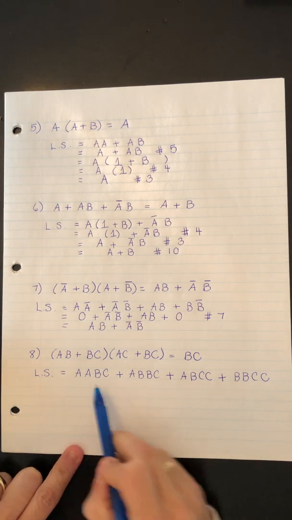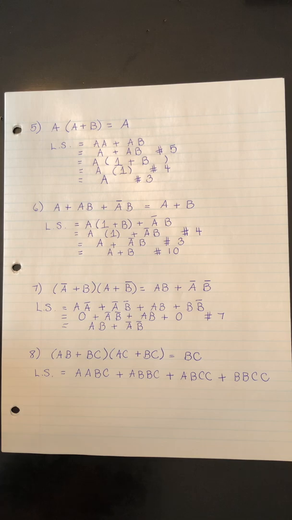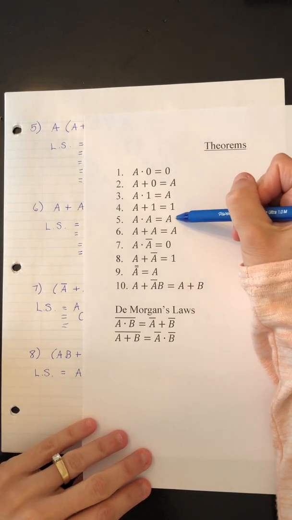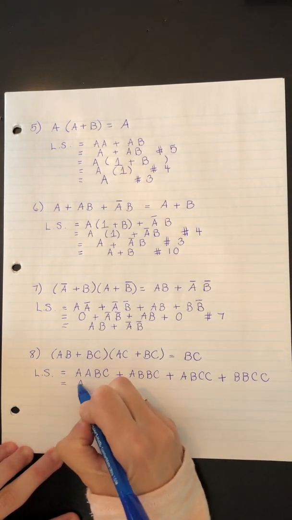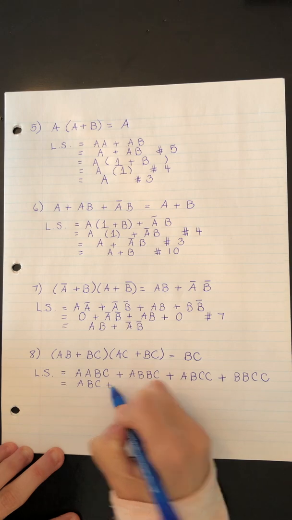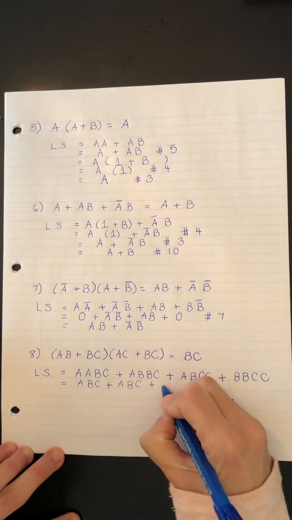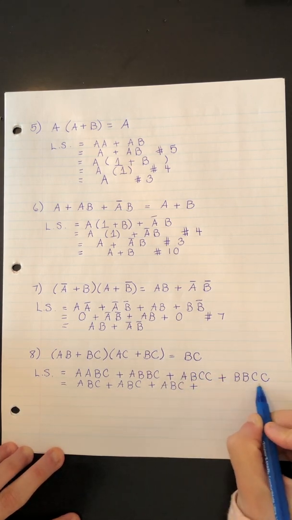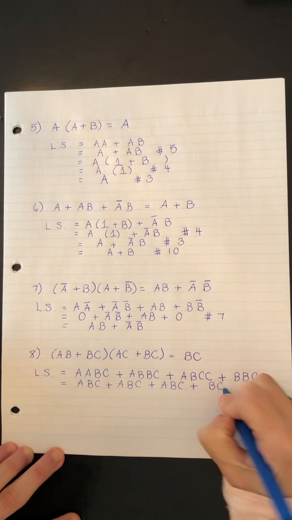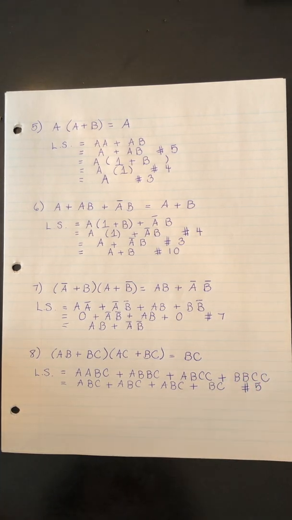Now take a look inside each term. You can see we have some repeated letters. So which theorem is most important? That would be number 5. So number 5 is going to let me change this term to ABC and this one to ABC and this one to ABC, and the last one to BC. So that's rule 5. That was really important.